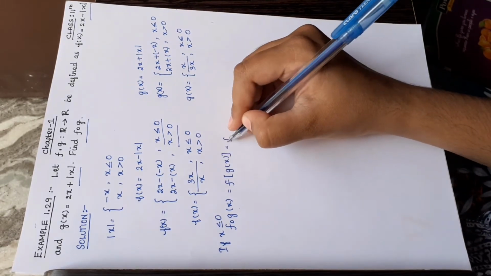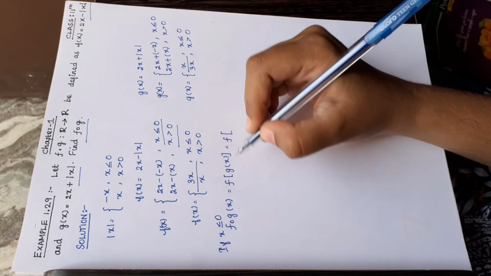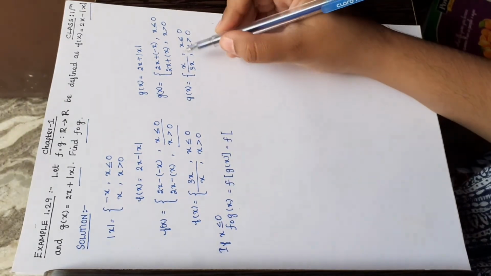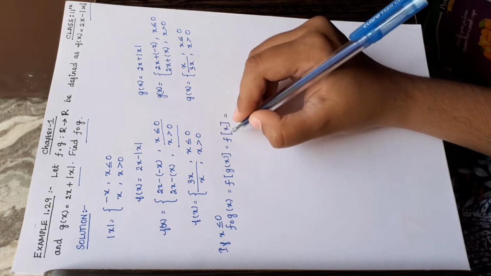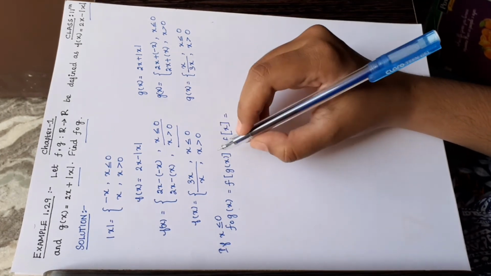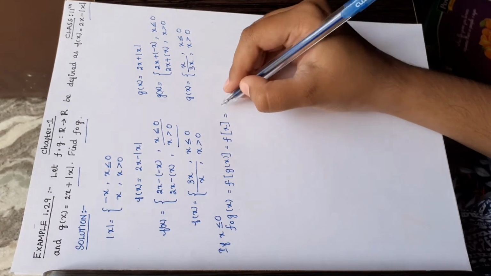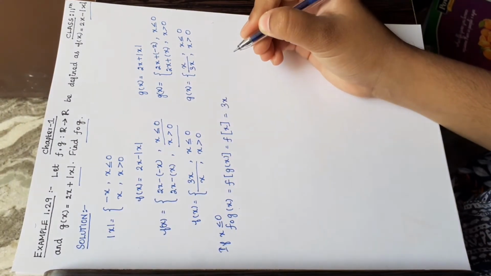அதாவது f of g of x ஓட வேல்யூ when x is less than or equal to 0, g of x when x is less than or equal to 0 வந்து x. அப்போது f of xன்னு வருது and what is our f of x value when x is less than or equal to 0 it is 3x. அப்போது 3x is our answer.